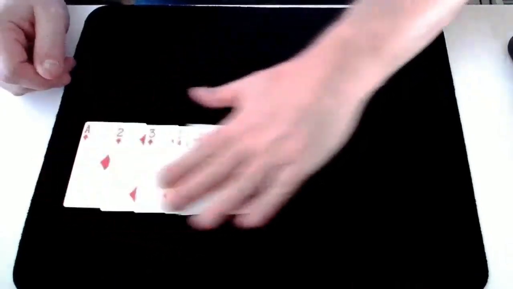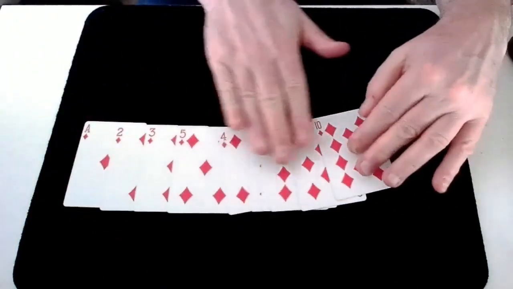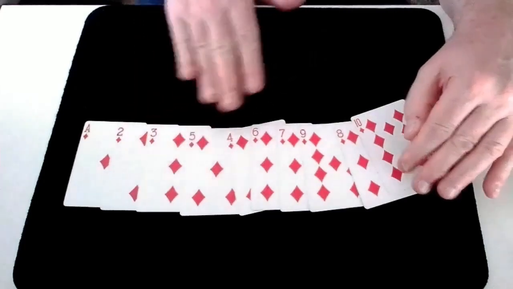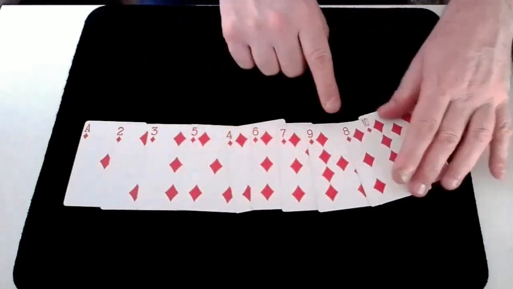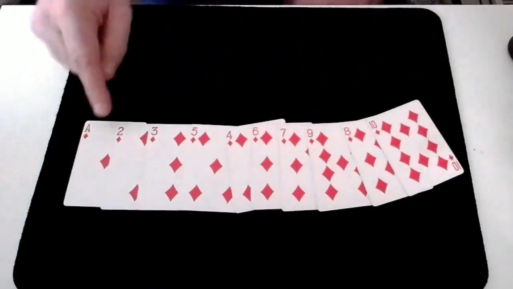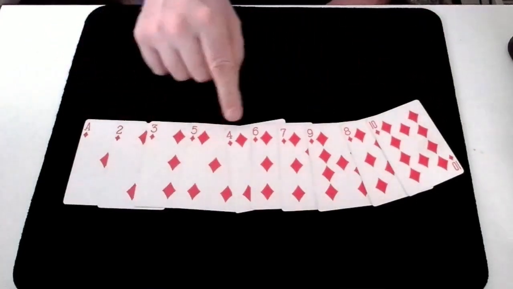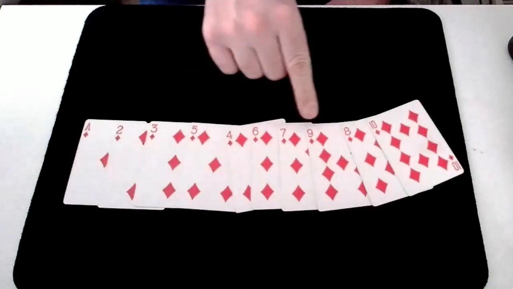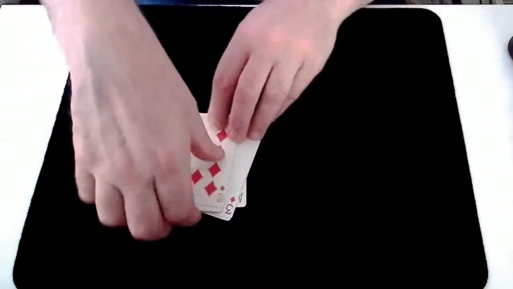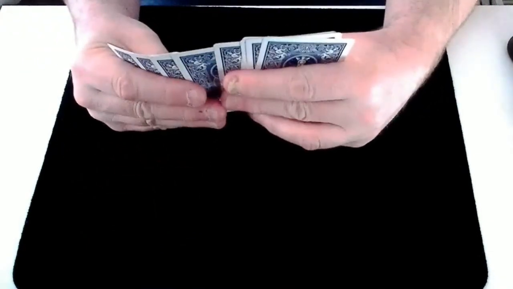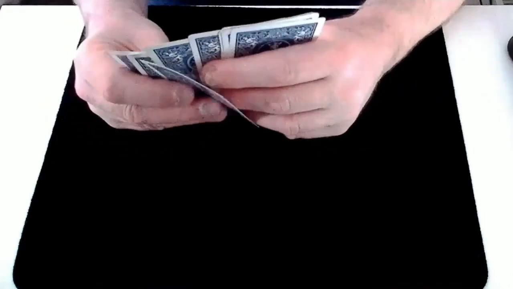If we now spread these cards out onto the table like this, we can see the 5 and the 4 that we switched, and also the 9 and 8 we switched. So now we've got ace, 2, 3, 5, 4, 6, 7, 9, 8 and 10. So we're going to do exactly the same again. The only difference is this time you are going to decide which cards to switch.